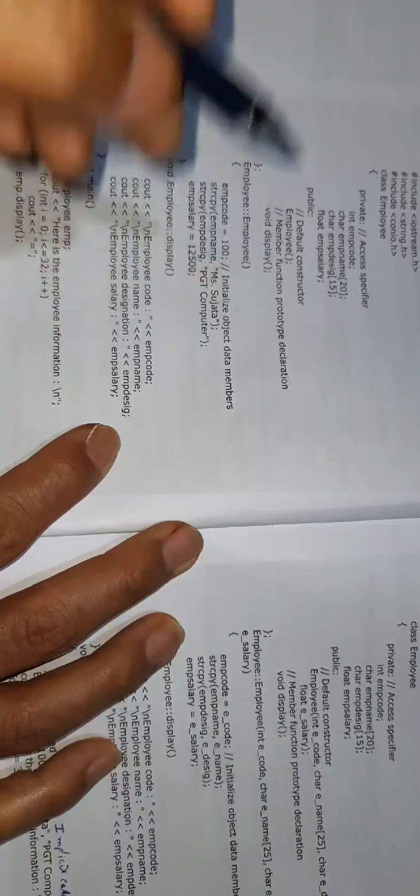Like I said, in case there is no default constructor defined, what will happen? Once the object gets created, even if a constructor is not declared, the compiler will create a constructor, that is the default constructor without any arguments or parameters, and execute that default constructor.